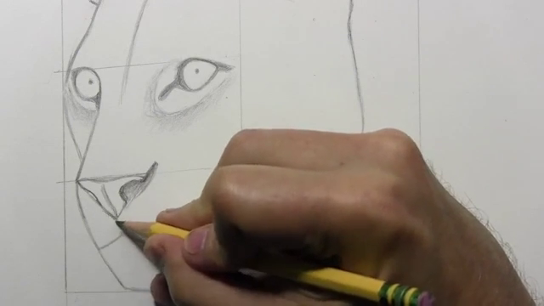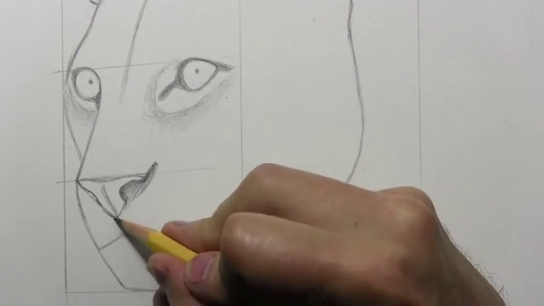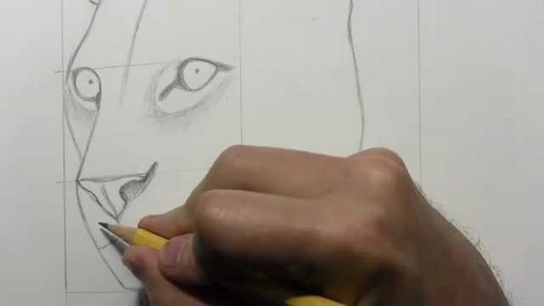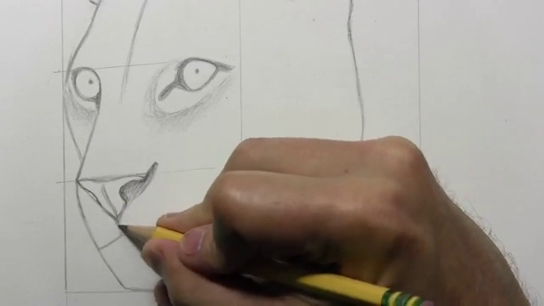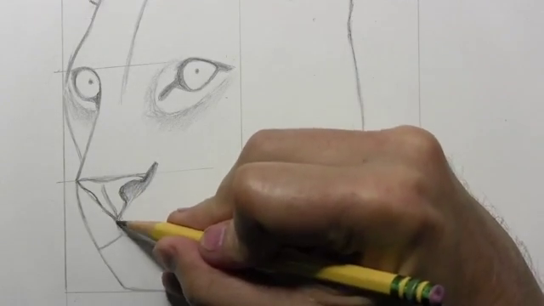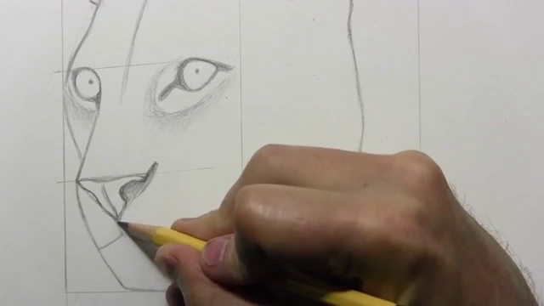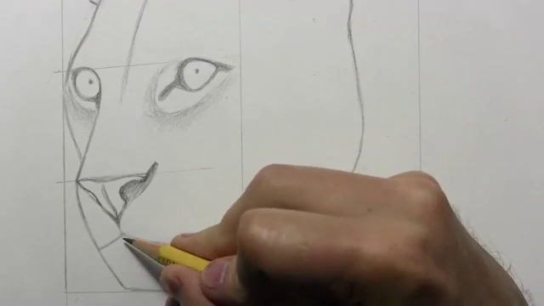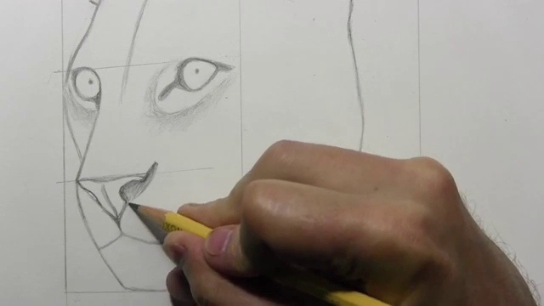Now, I was surprised as I studied photographs how much this triangular area really does come down to a point where, what I was calling the cleft upper lip, this area of darkness joins in a pretty bold way.